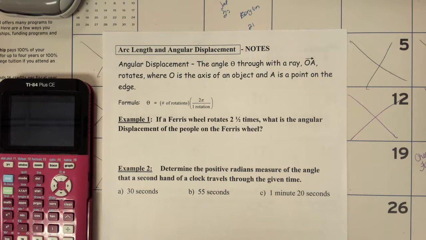If they give you theta in degrees, you'll just convert that to radians by multiplying by pi over 180, like we did in section 4.1 earlier this week.